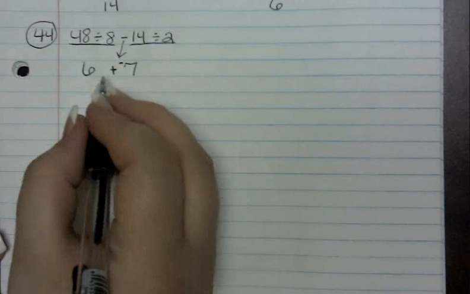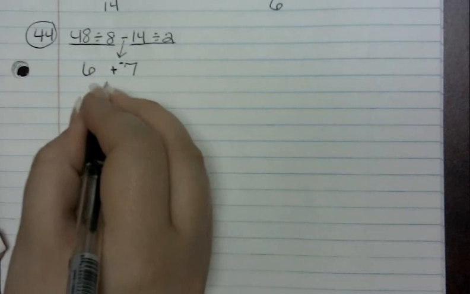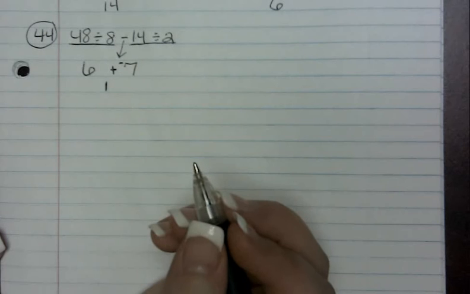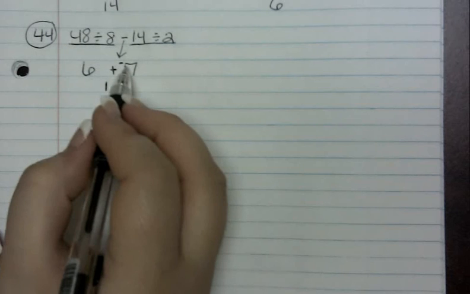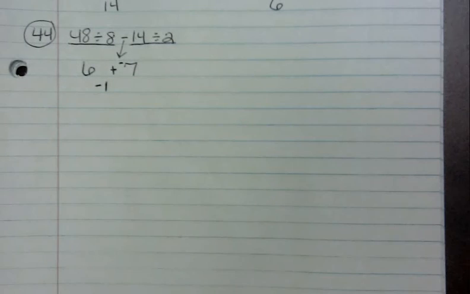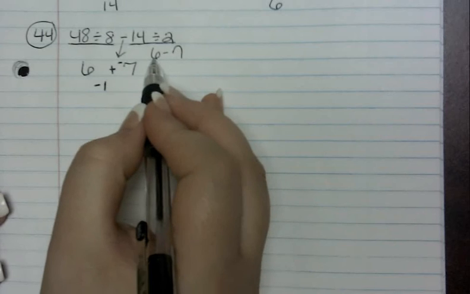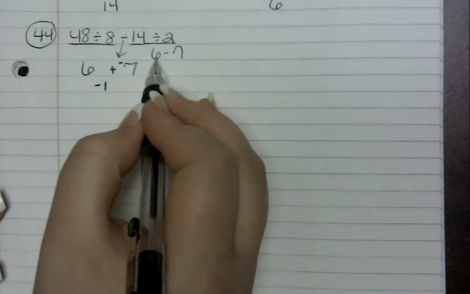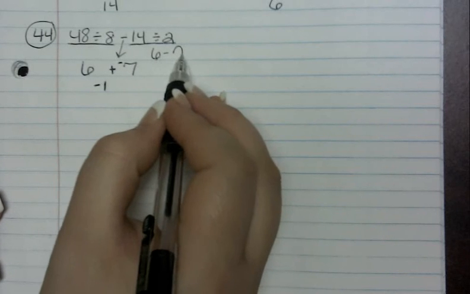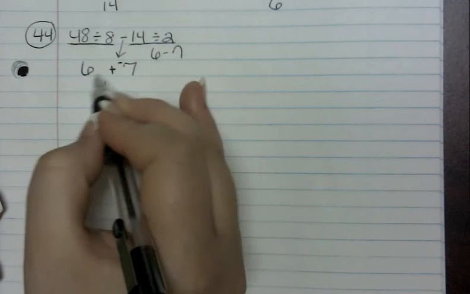So when you're adding and your signs are different, you subtract them. So 7 minus 6 is 1. And you take the sign of whatever number was bigger, which is a 7. It was negative, so that means my answer is negative. Or you could have thought of it as it was 6 minus 7. So you could have thought of it as $6 in the bank. You withdraw 7. Well, you didn't have $7 to take out, so you are now owing the bank $1.